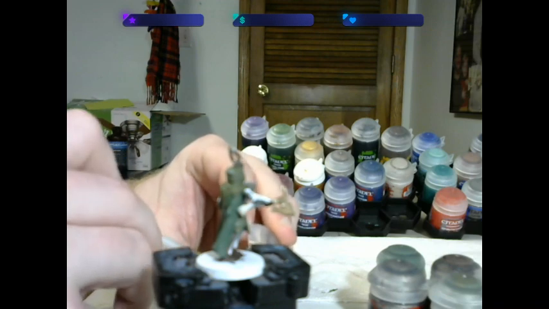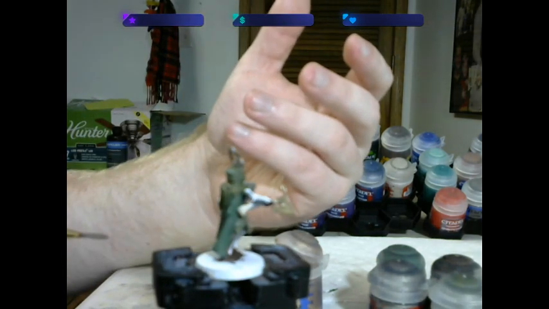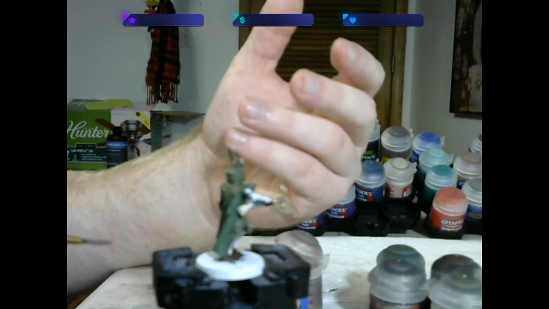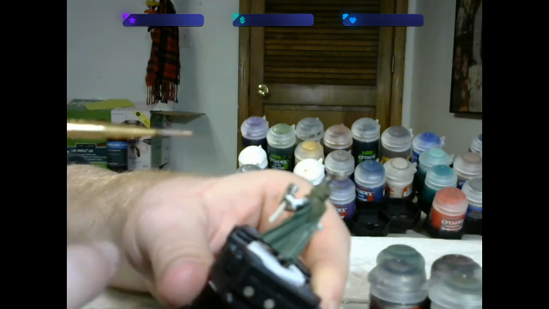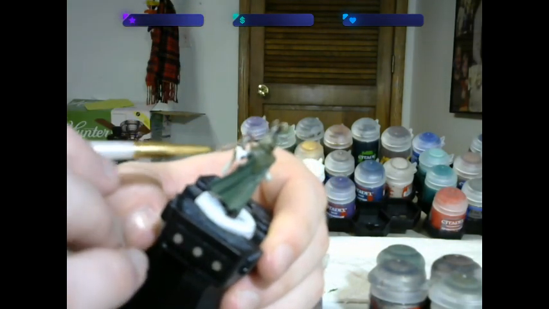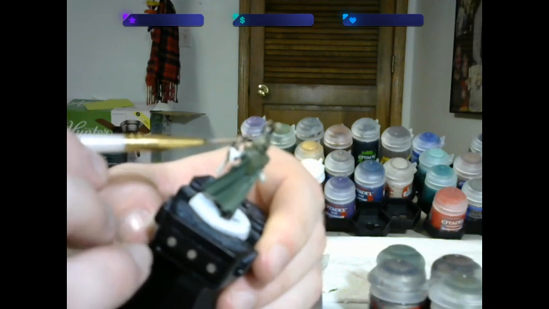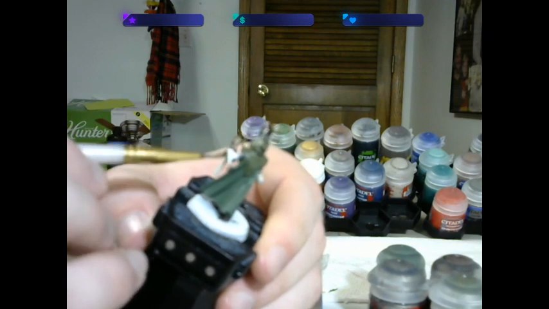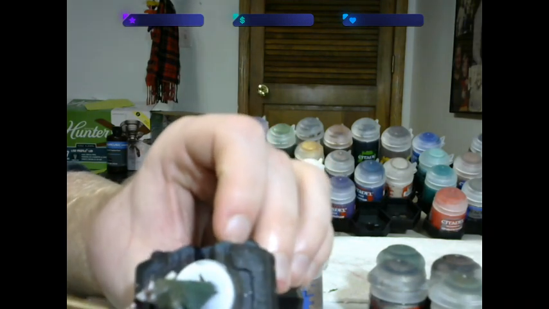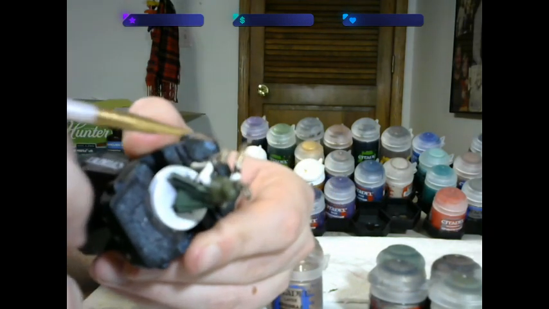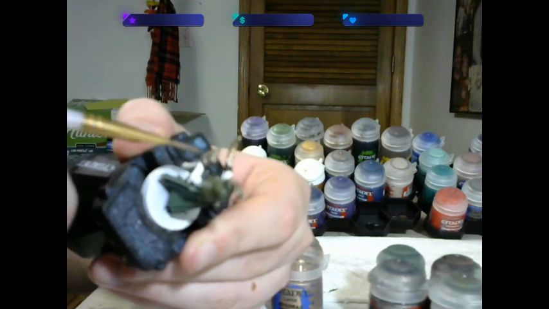But the big thing with Age of Sigmar is that the size of the base is what really matters, and they're very specific about it. If you don't have the right size base, it isn't technically legal. All these foot soldiers for my Cities of Sigmar have 25mm bases, which are really small.